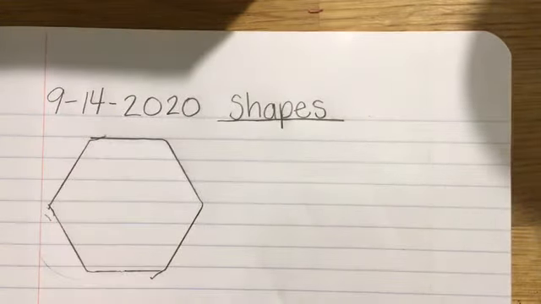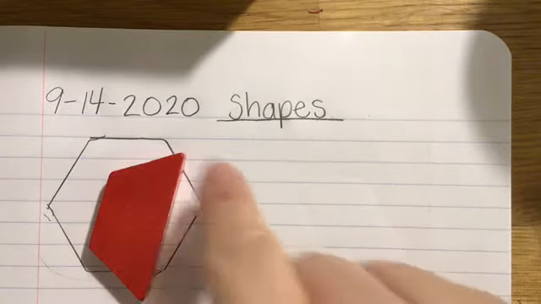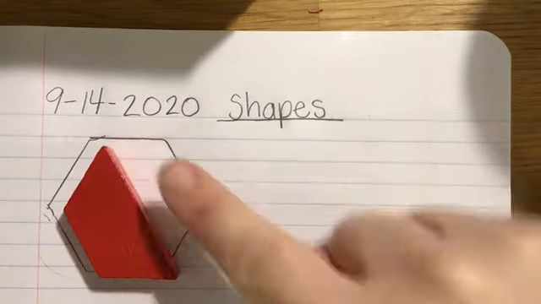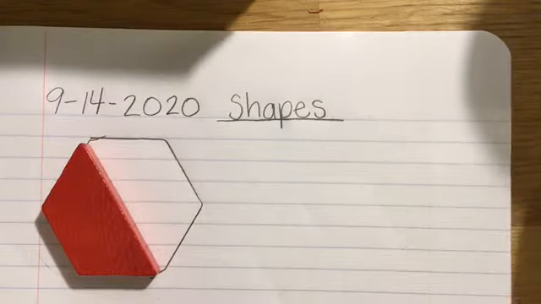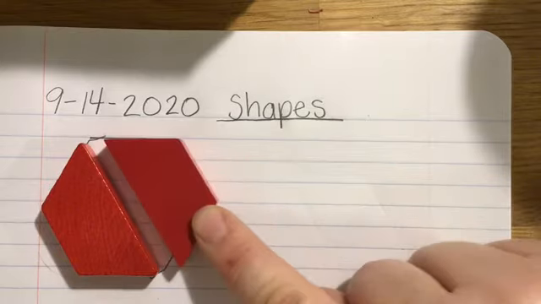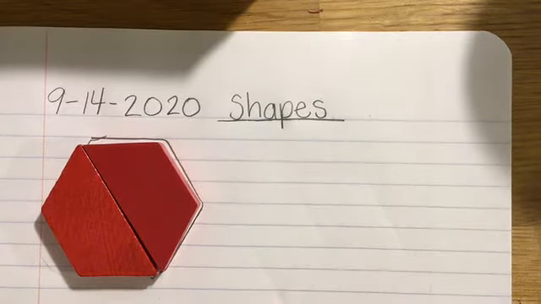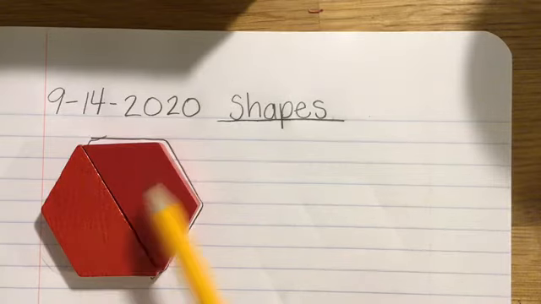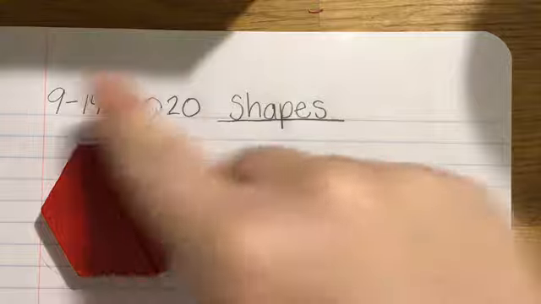So I'm going to start off by just sliding some different shapes into my outline that I've made, making sure that the edges of the shape line up with the edges of my hexagon. And when I do that, I can find combinations of smaller shapes that make this bigger shape. I see that 2 trapezoids can be used to create a hexagon.